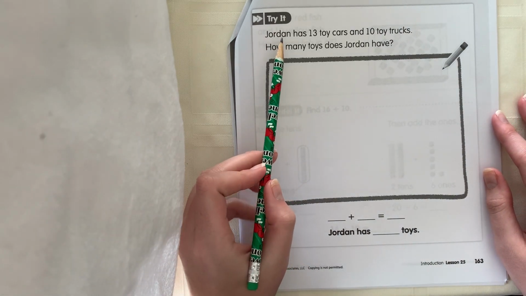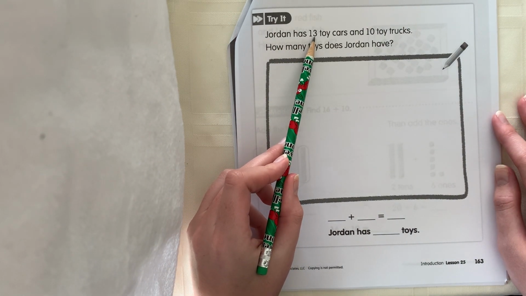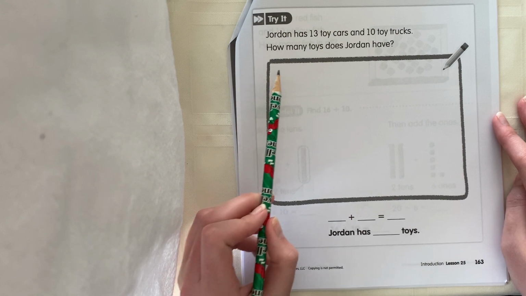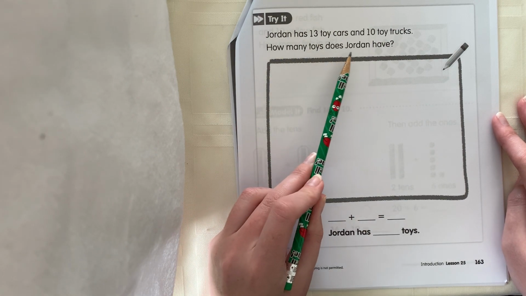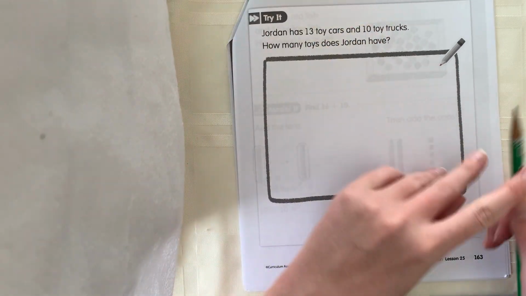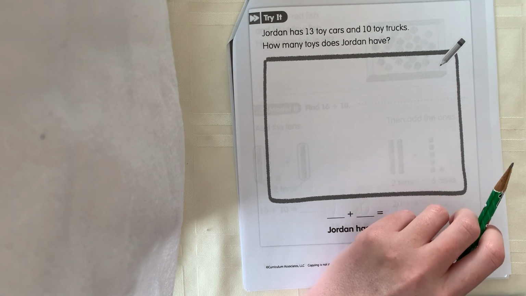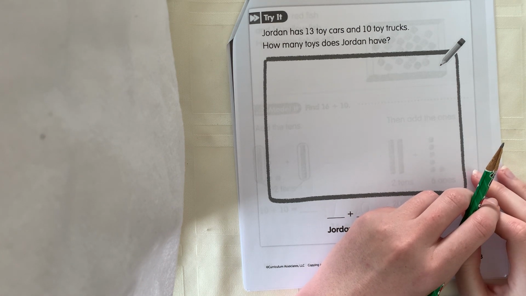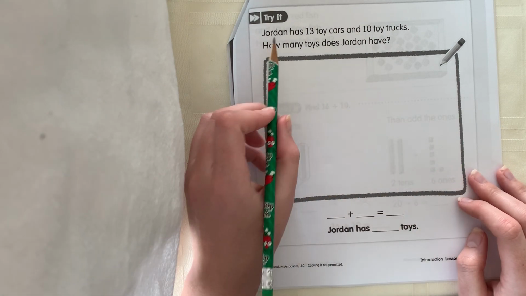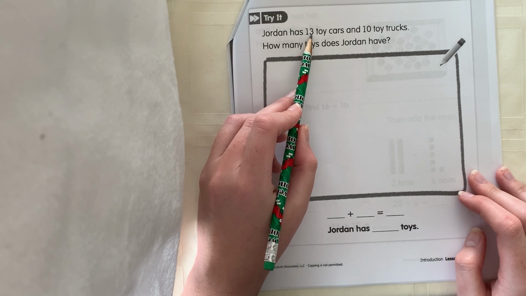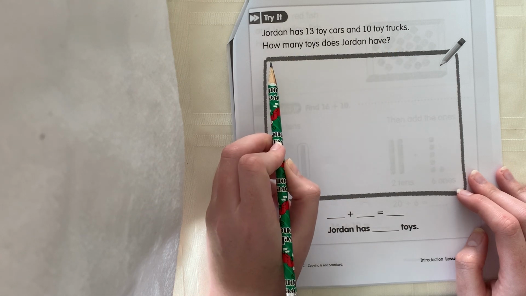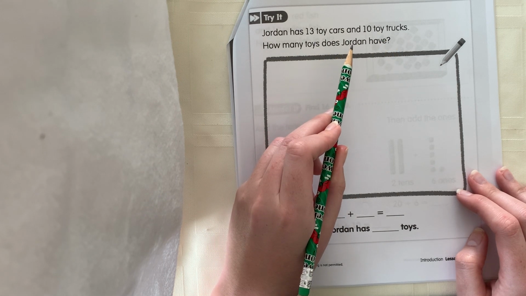This problem says, Jordan has 13 toy cars and 10 toy trucks. How many toys does Jordan have? Again, like I said on the previous page, whenever I come across a word problem, meaning when words and math and numbers are combined, I always read it at least twice. Jordan has 13 toy cars and 10 toy trucks. How many toys does Jordan have?